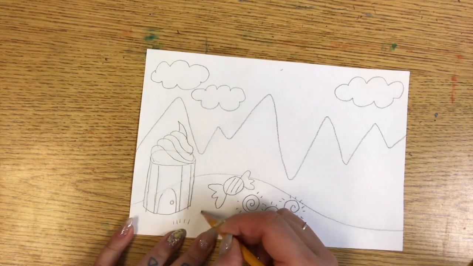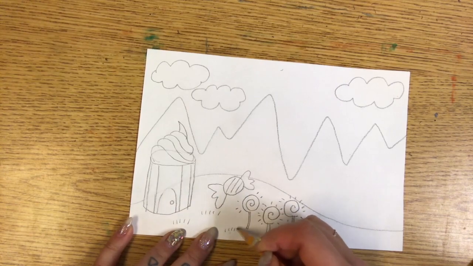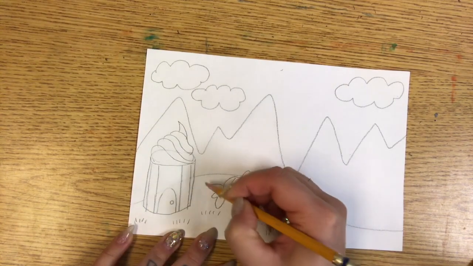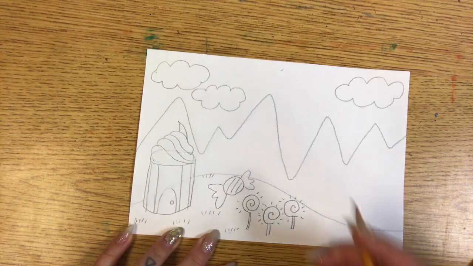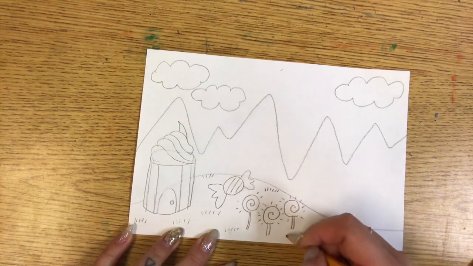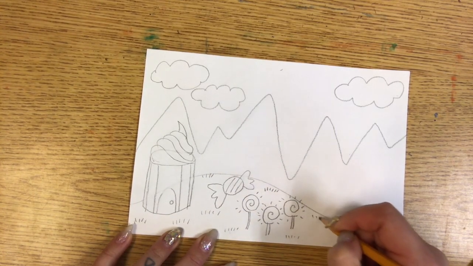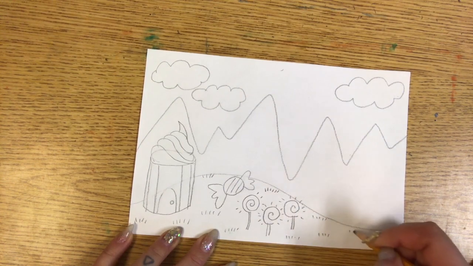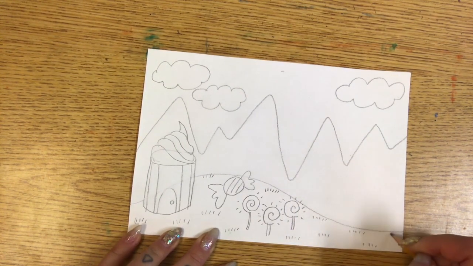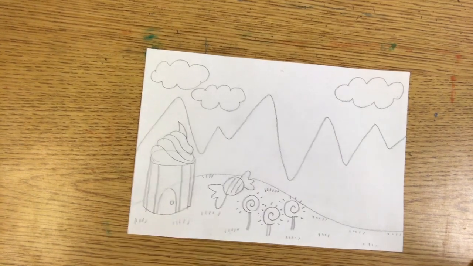Maybe I'll add some texture of the grass. Texture is how something feels if you are to actually touch it. So if you touch grass, it's going to be kind of like a prickly feeling. So I'm adding prickly texture so that it looks like this hill is made with grass.